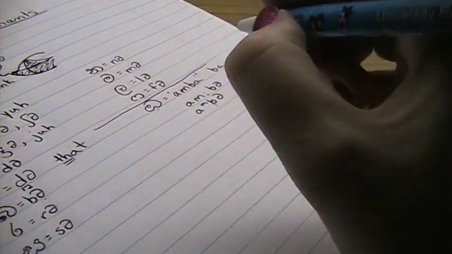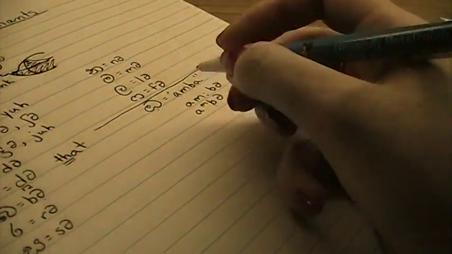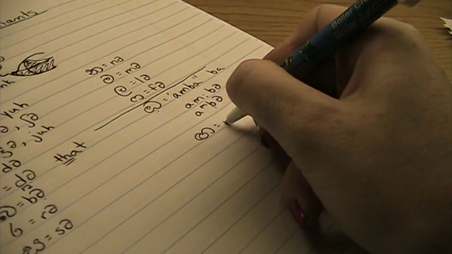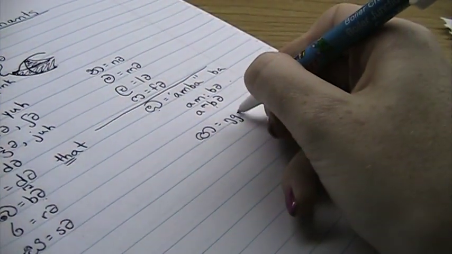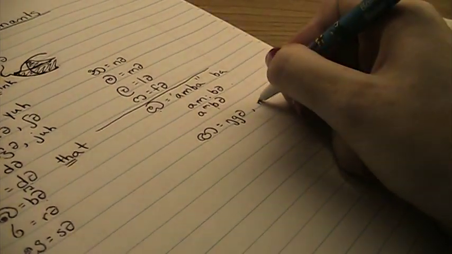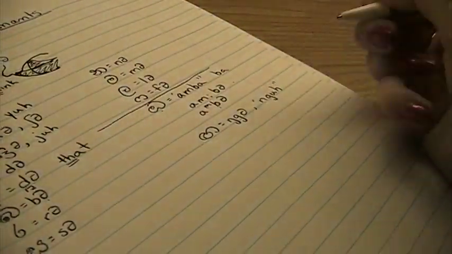There are three other letters that are similar in that they are prenasalized stops. Another one is this one, which is like an ng type of sound. We're using English letters, it'd be like ng.